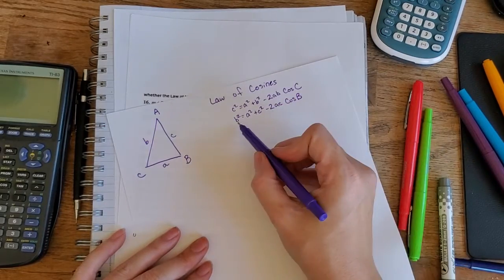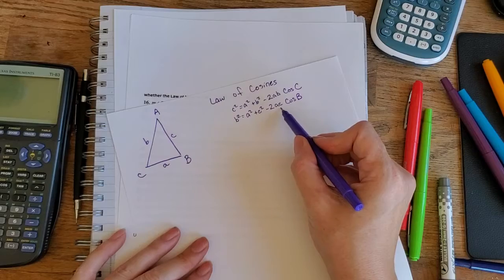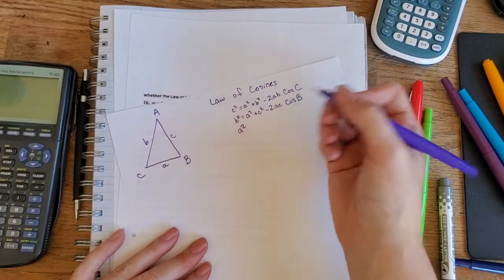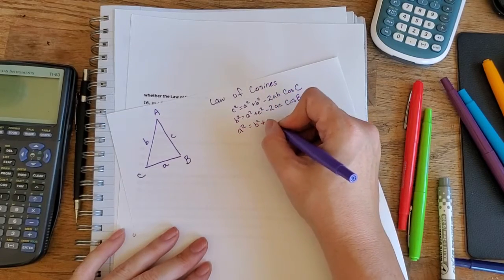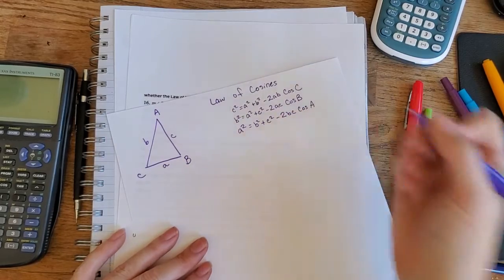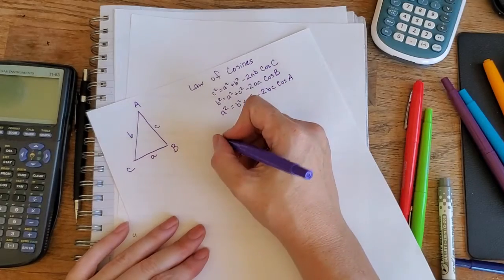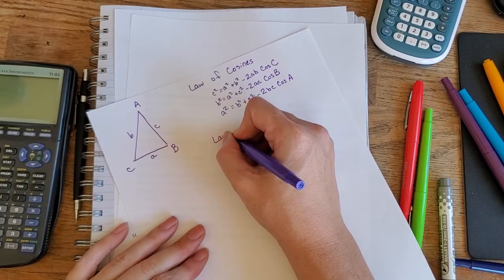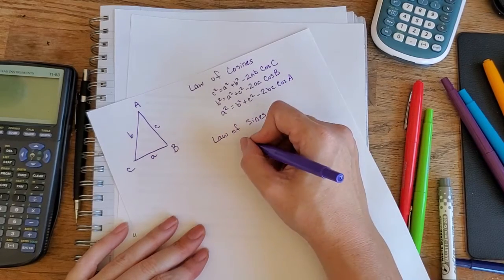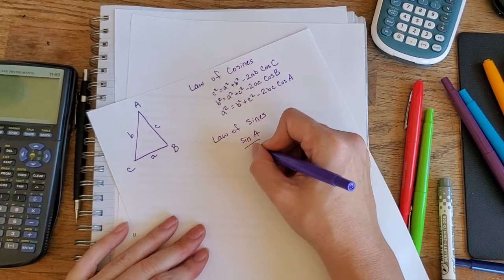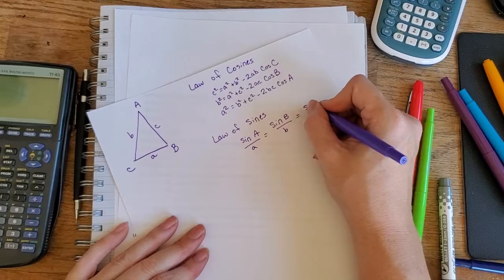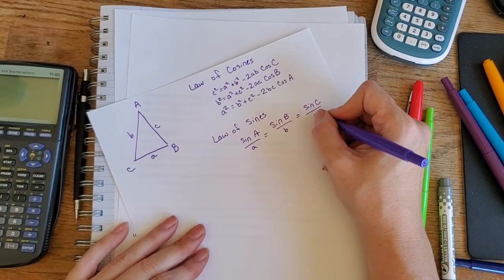The way I have this memorized is that whatever letter is here, that letter doesn't appear anywhere in here except for it's the angle. So side a would be b squared plus c squared minus 2bc cosine of angle A. Then for law of sines, we would have sine A over a equals sine B over b equals sine C over c.